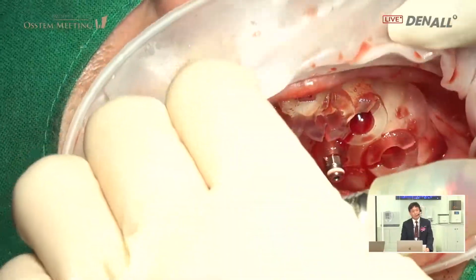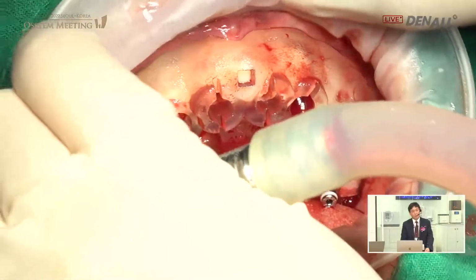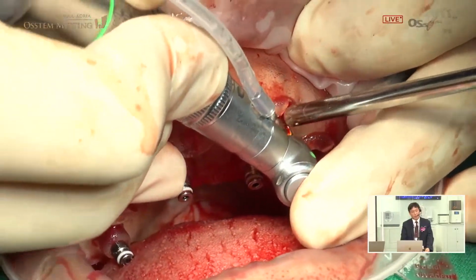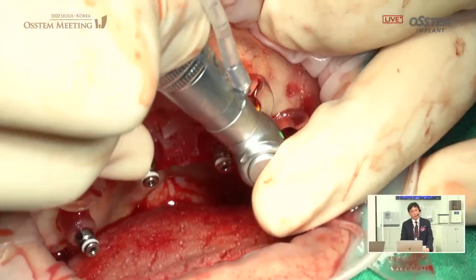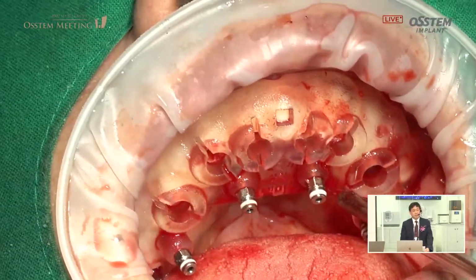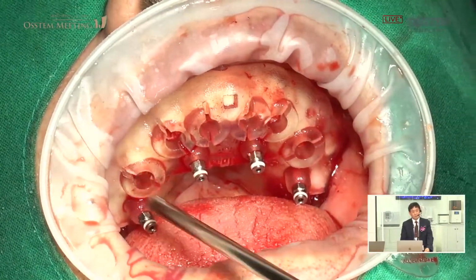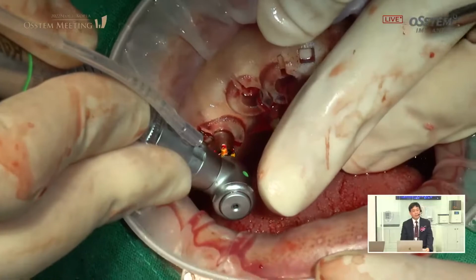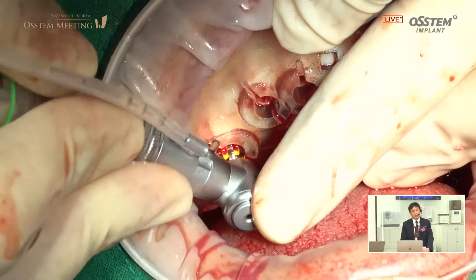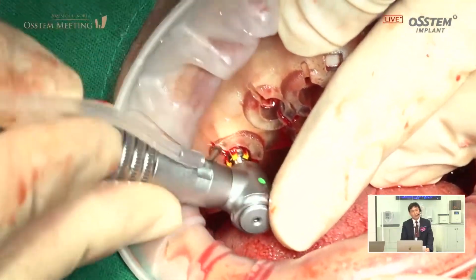So it's being placed with engine about 80%. In number 23, 4.5 by 8.5 implant is going to be placed. Number 5, 4.5 by 10 millimeter is prepared. In the posterior area, bone quality is not very good.